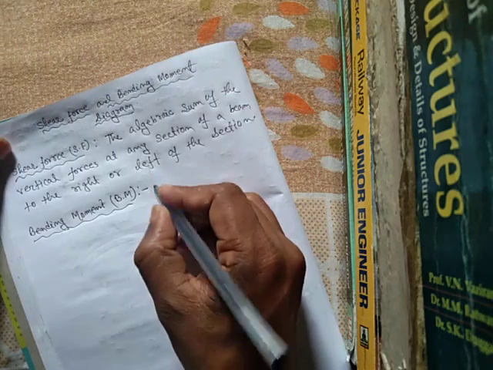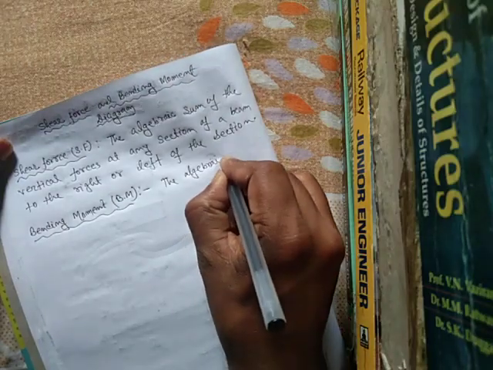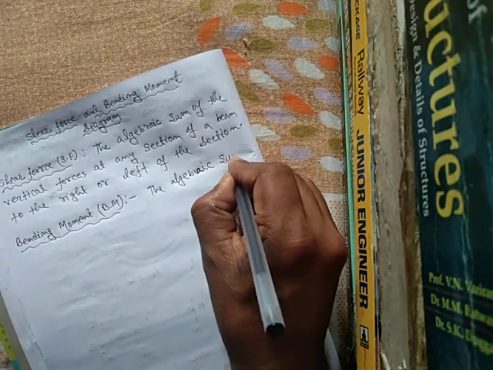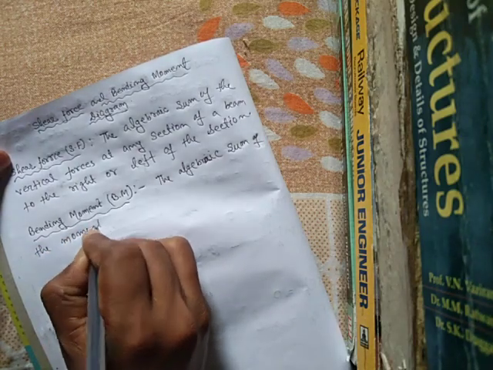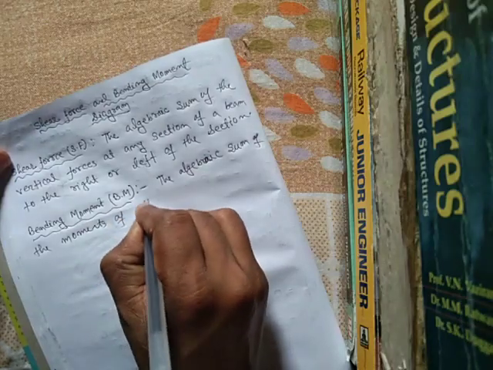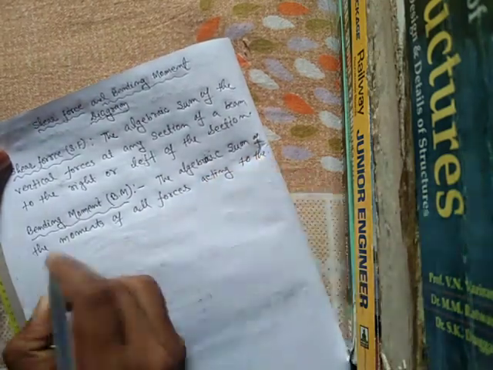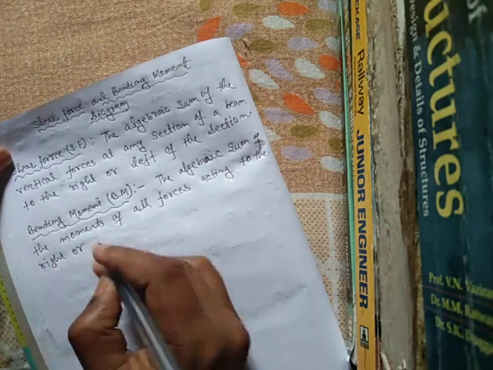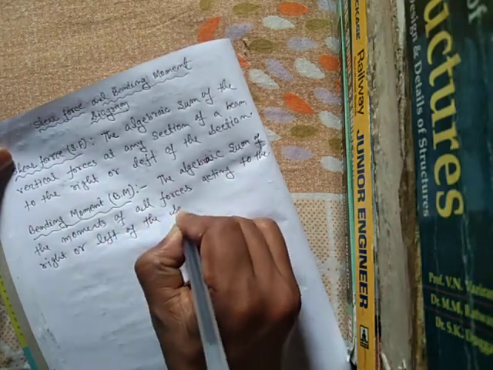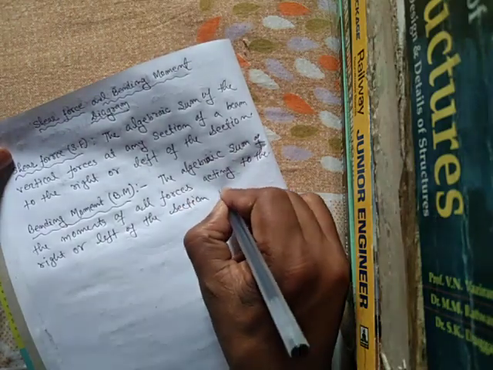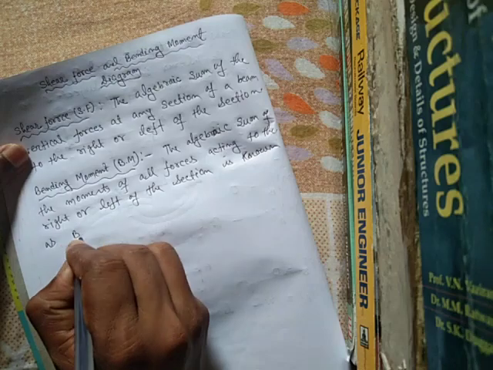Similarly, bending moment is nothing but the algebraic sum of the moments of all force acting to the right or left of the section is known as bending moment.